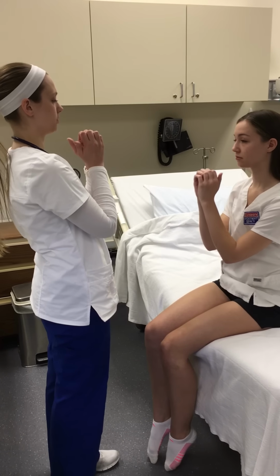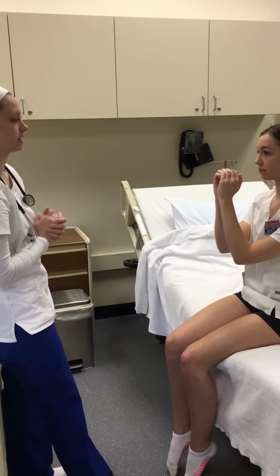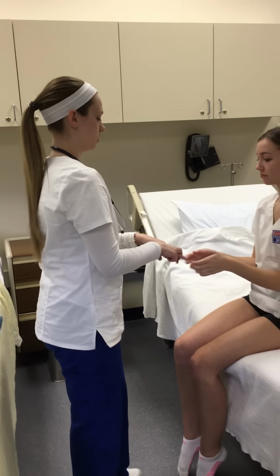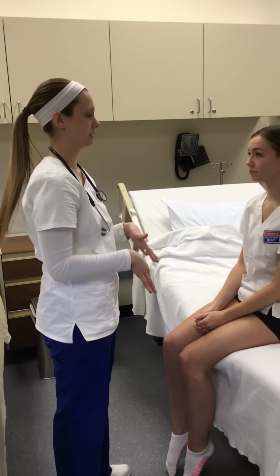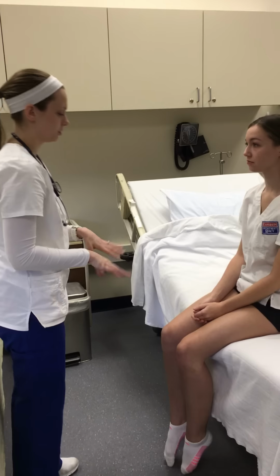Could you put your hands together like this for me? And there's no signs of any clubbing in the patient's nails. Could you squeeze my fingers for me? Okay, and the patient's muscle strength is equal on both sides. Next, I'm going to assess your legs.